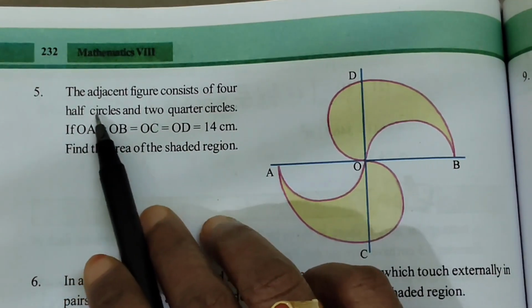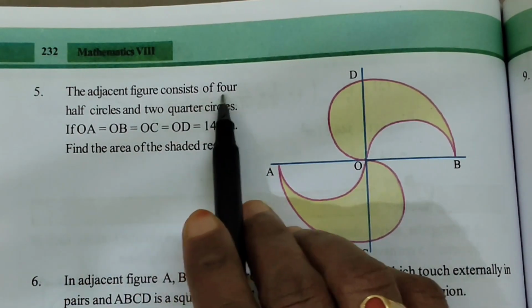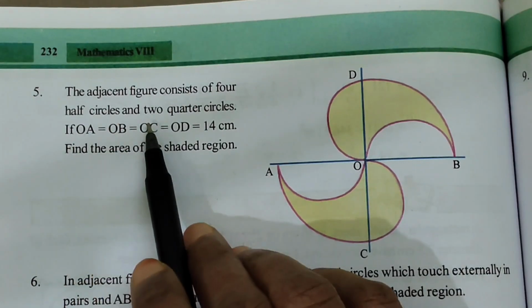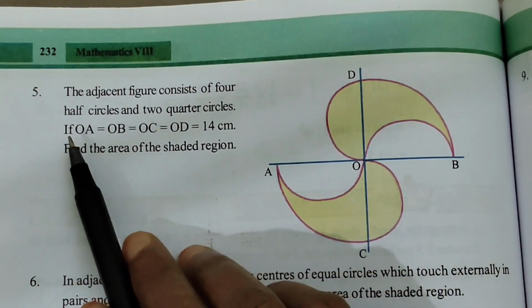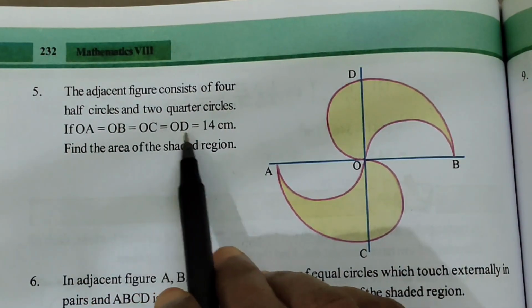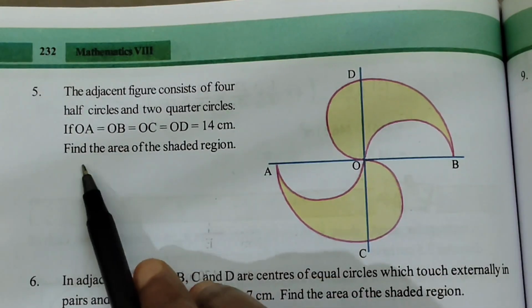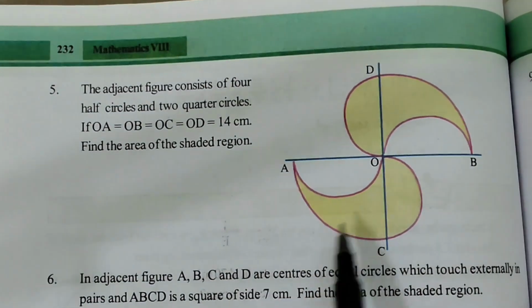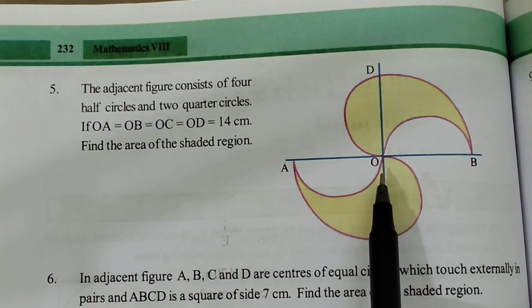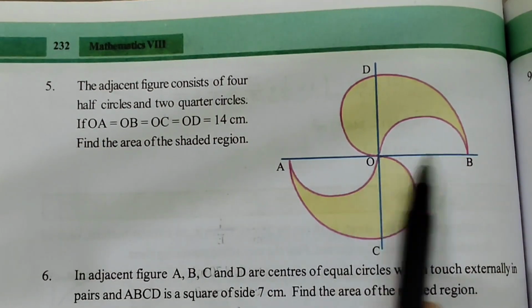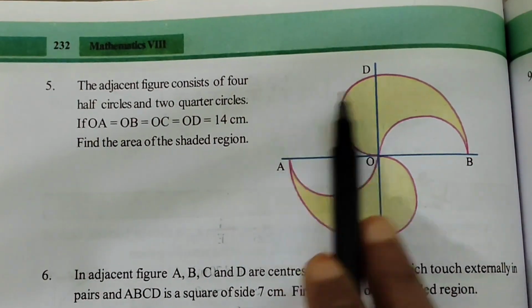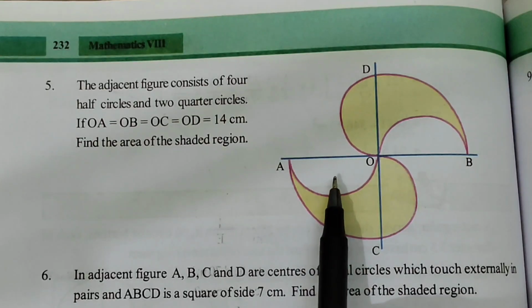Next, fifth question: the adjacent figure consists of 4 half circles and 2 quarter circles. If OA, OB, OC, OD equal 14 centimeters, find the area of the shaded region. Now we find the shaded region area.